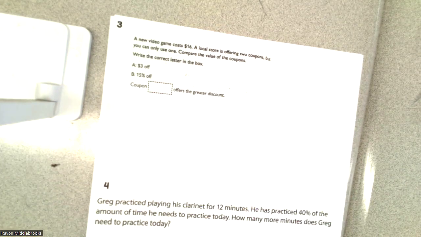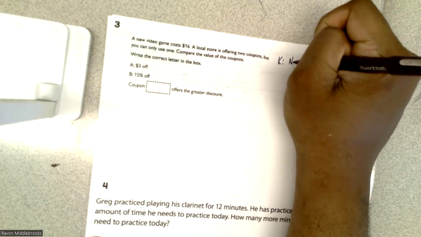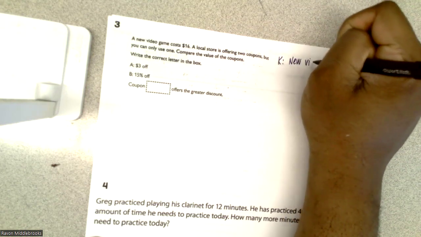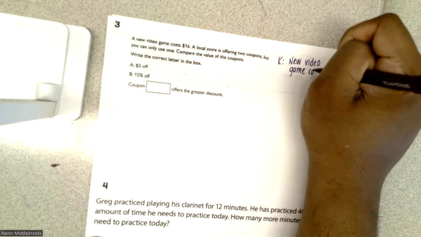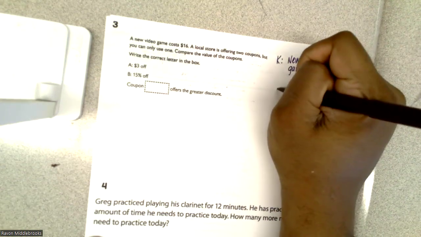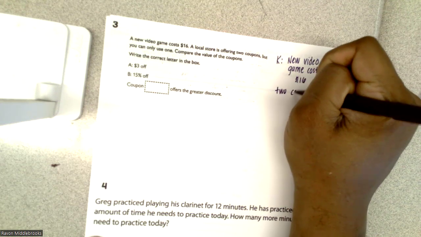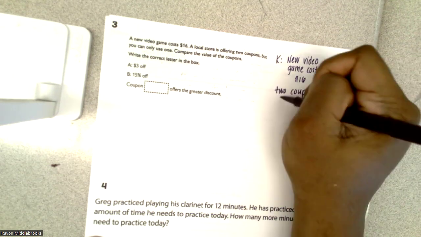All right, so this says a new video game costs $16. And the local store is offering two coupons, but you can only use one.